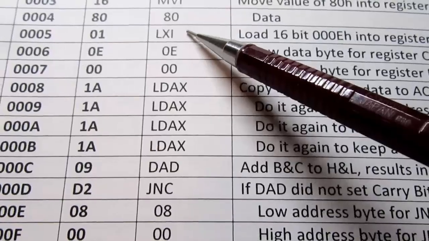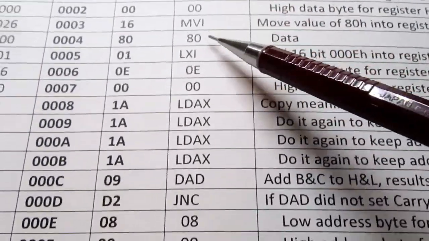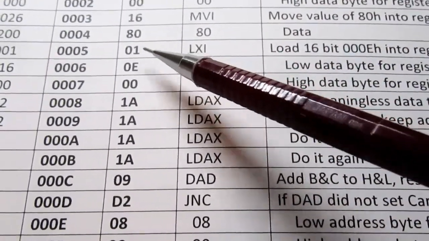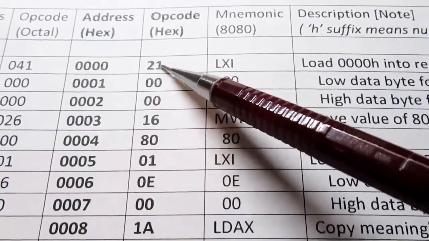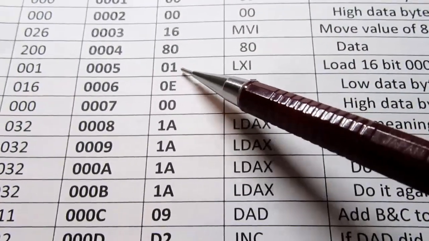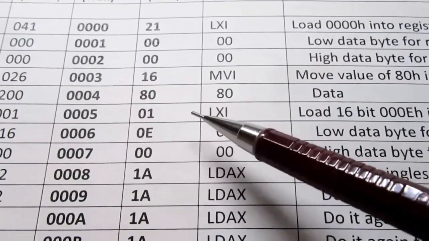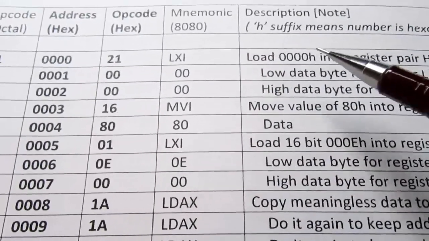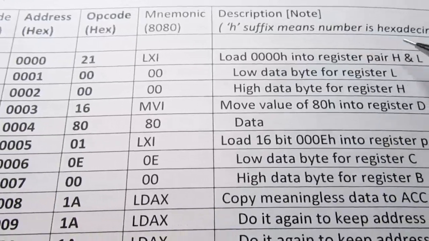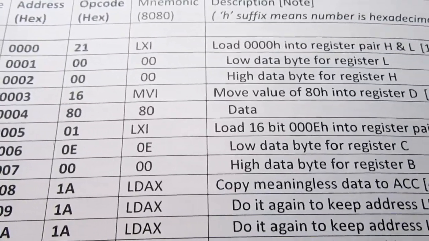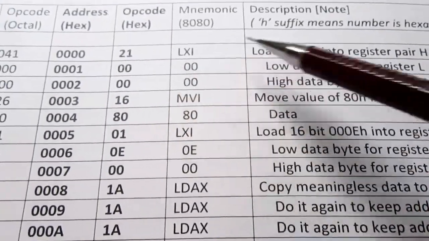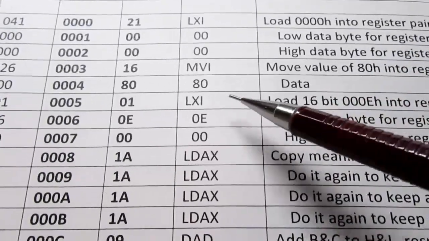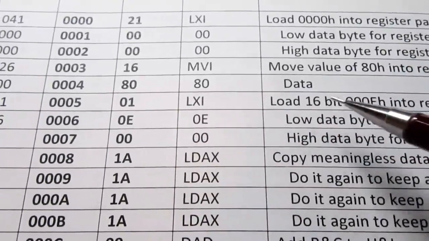It's the same instruction as up here. Although you may notice that this one has an opcode of 21 and this one has an opcode of 01. That's because there are different versions of the LXI instruction depending on which register pair you're writing into with the load instruction. In this case, it's 21 because we're going to H and L. In this case, it's 01 because we're going into B and C.